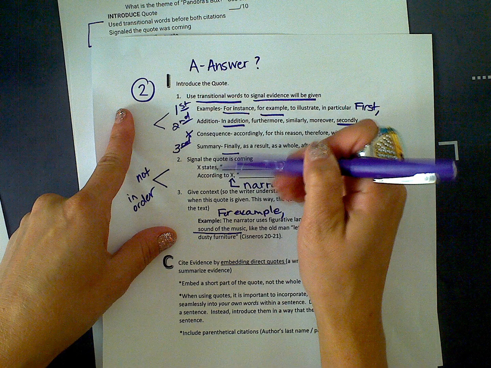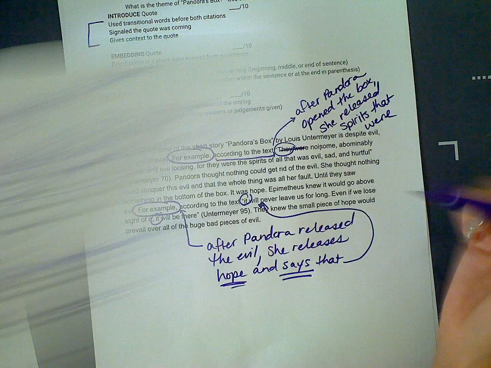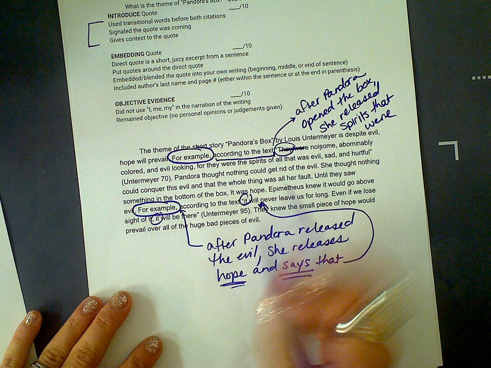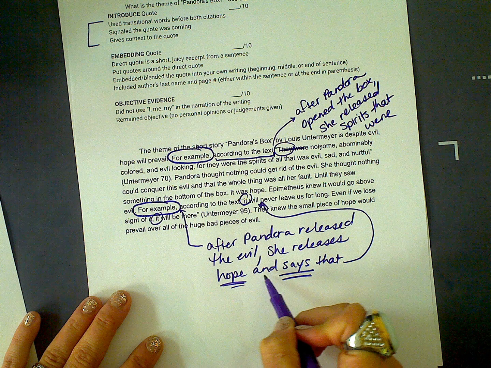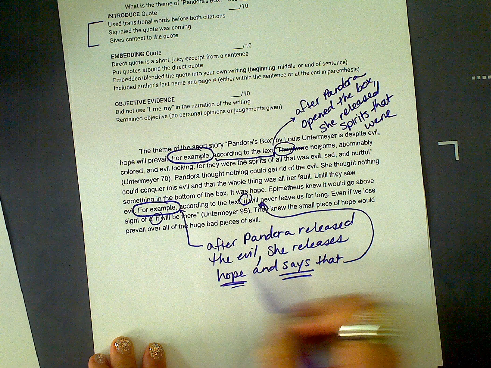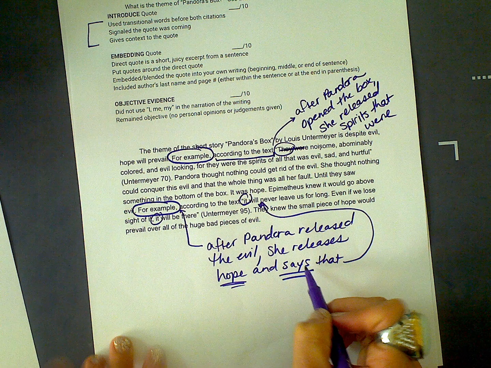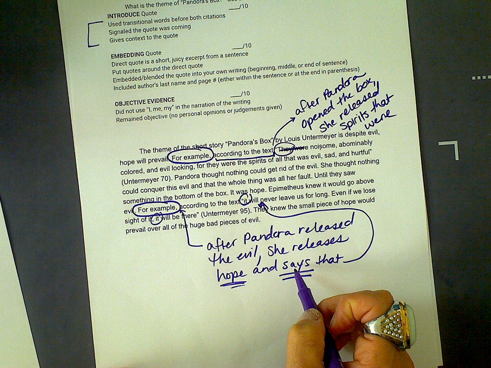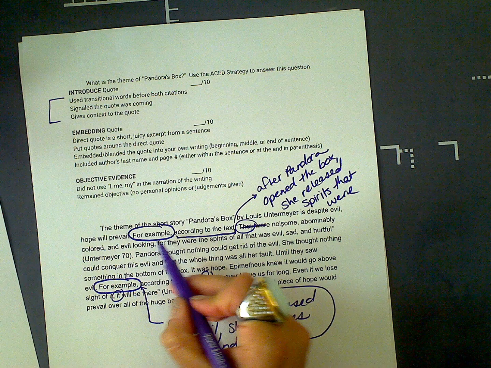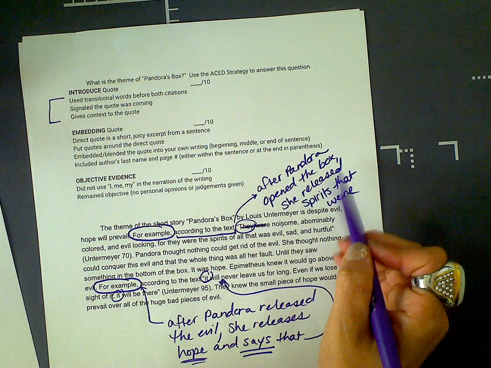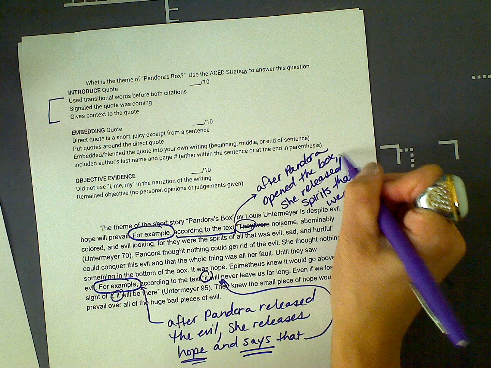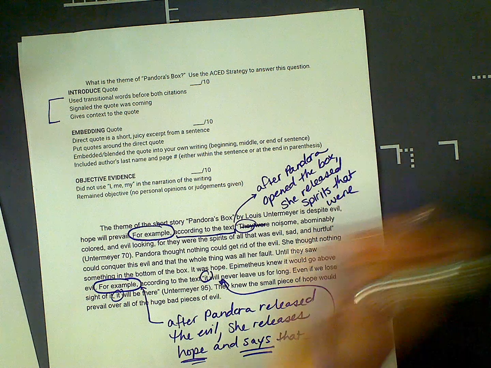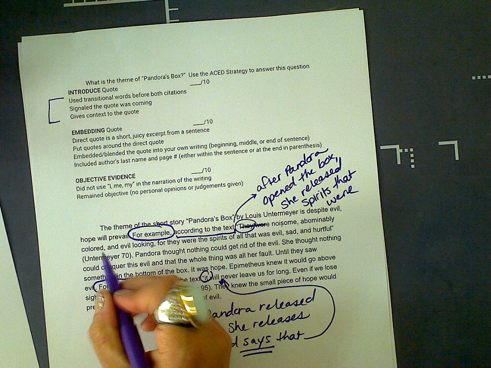Again, it doesn't have to go in this order, right? I don't have to signal the quote is coming and then give context. I could have said, for example, after Pandora released the evil, she released hope, and Pandora said that, right? Like, I gave context and then I signaled the quote was coming, so I switched it up here. Or I could do the same thing here. I could switch it up and say, for example, after Pandora opened the box, she released, I could say, according to the text, she released spirits that were, quote, noisome, abominably colored, and evil looking.